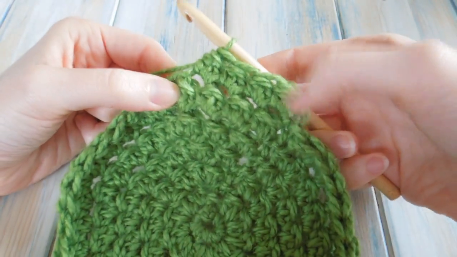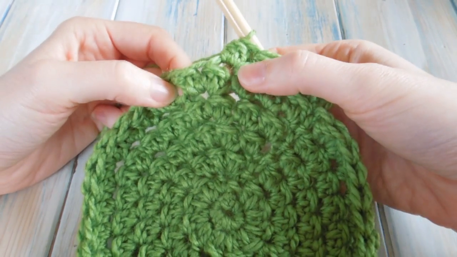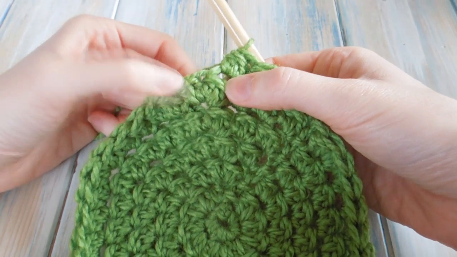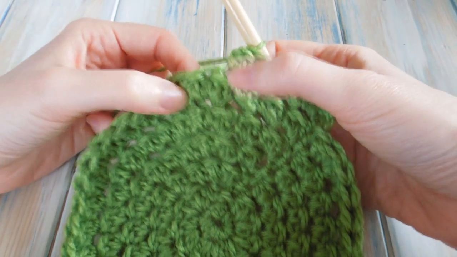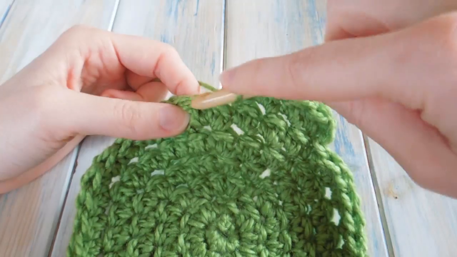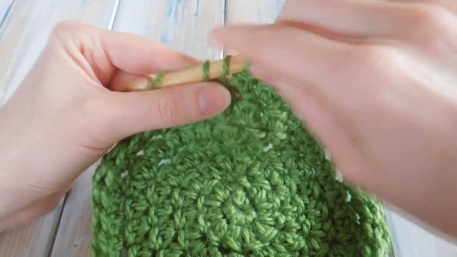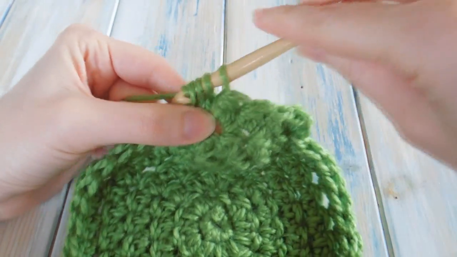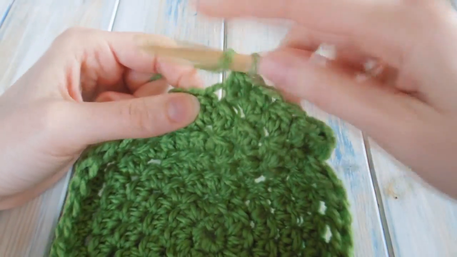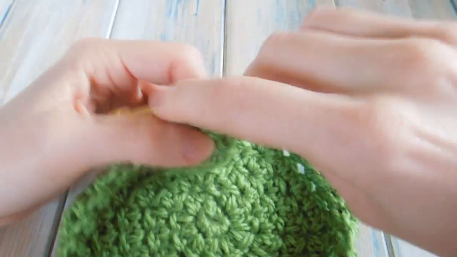Okay, so 1, 2, 3, 4. And then you should see you're reaching your previous 2 clusters. You can see you've got these increases here. So in the next one we do our 2 clusters. So there's one, and then go back into the same stitch and do another.